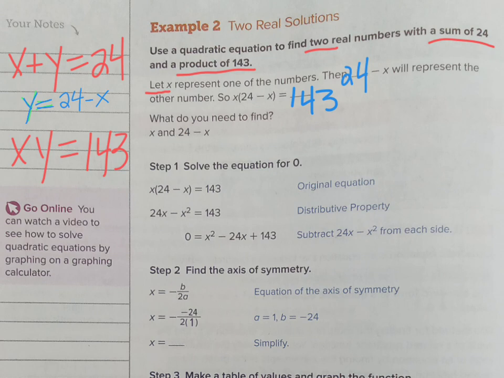You have to get it into standard form, which means distribute anything you have and get it all on one side of the equation. So we're starting here, and they say distribute: x times 24, x times negative x. Is that okay where that came from?